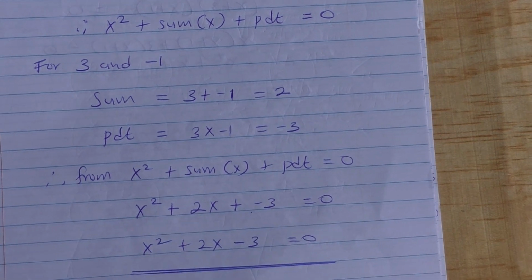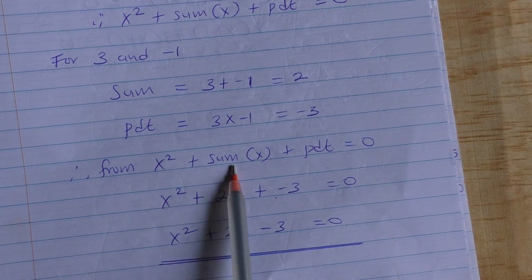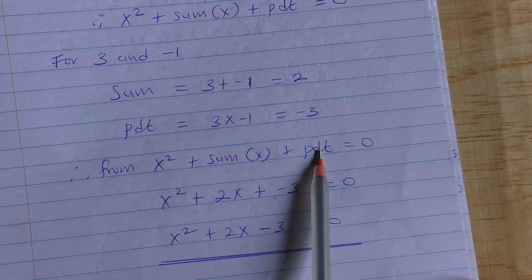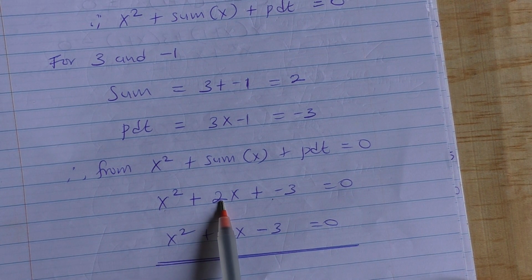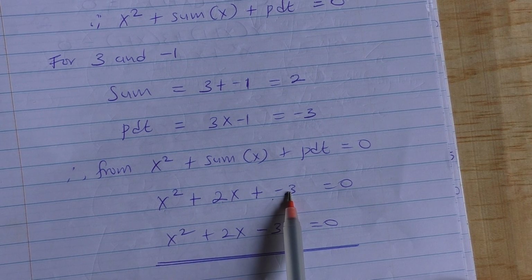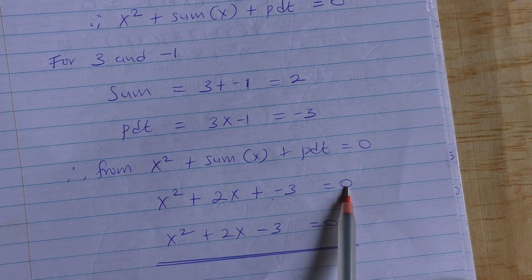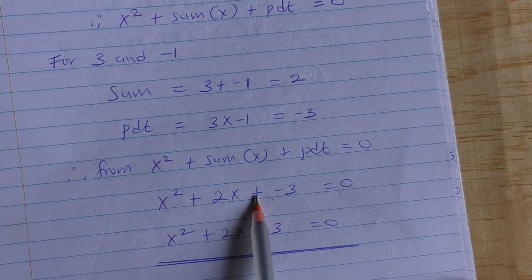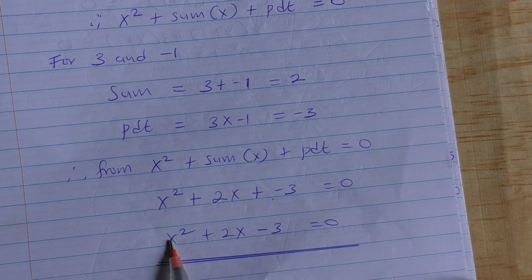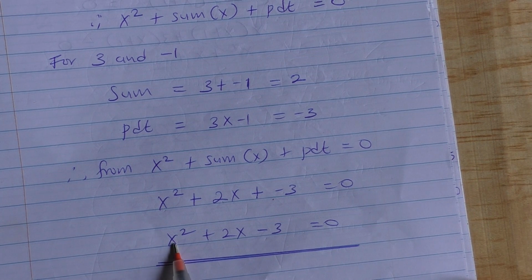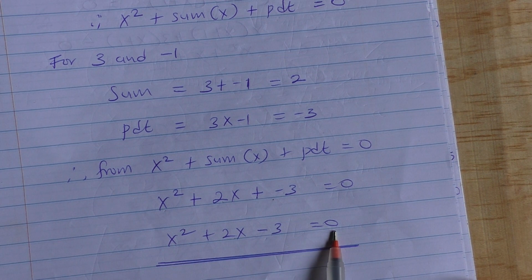Hence, if we substitute for the sum and the product, we end up with x squared plus 2x plus -3 equaling 0. A plus and a minus gives us a minus. So our final equation will be x squared plus 2x minus 3 equals 0. That is how we form a quadratic equation when we are given roots.